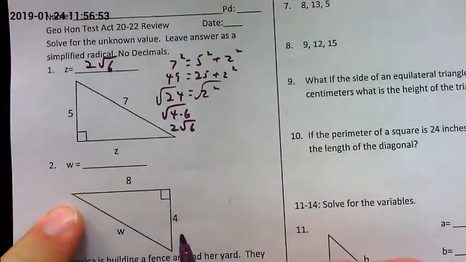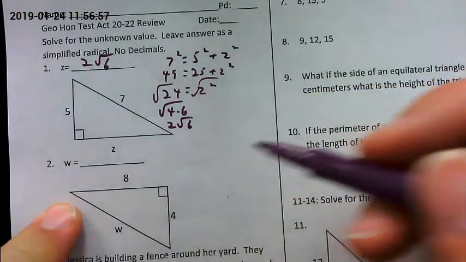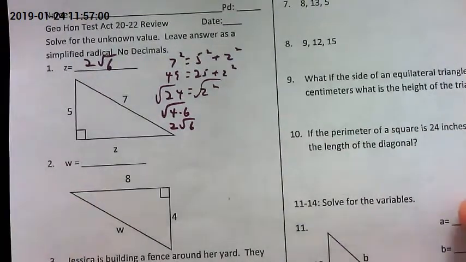Make sure you show your work, too, tomorrow, because, again, if you don't get to the correct answer, but you have most of that work correct, you'll get most of the points. So make sure you show your work.